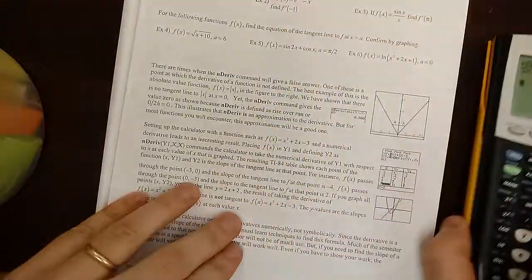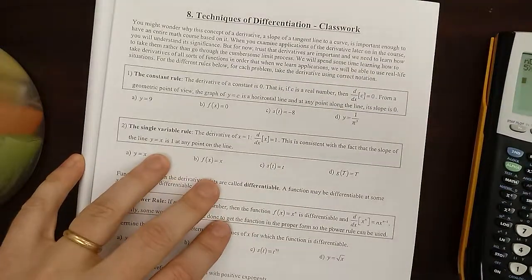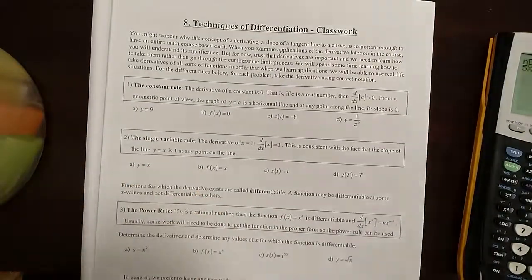I think that means that it's time for us to move on to different techniques of integration. Integration, yep, not differentiation. Wow. All right, next video, we're gonna do techniques of differentiation. Woo!